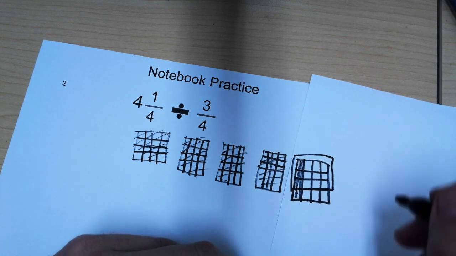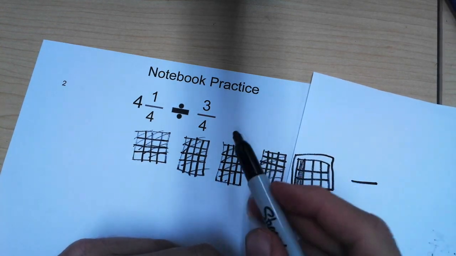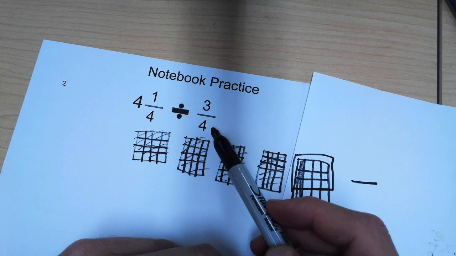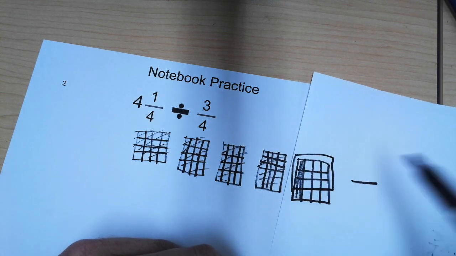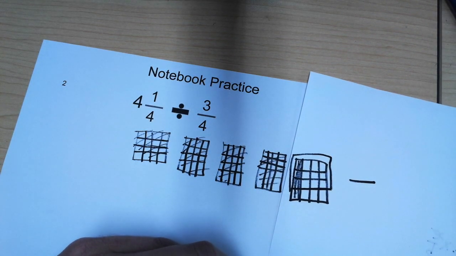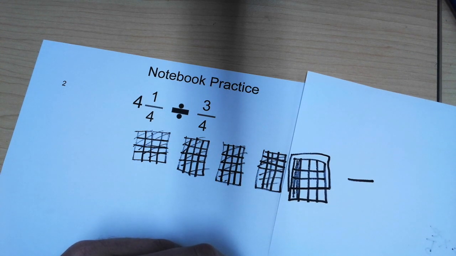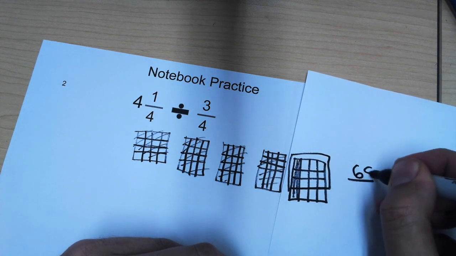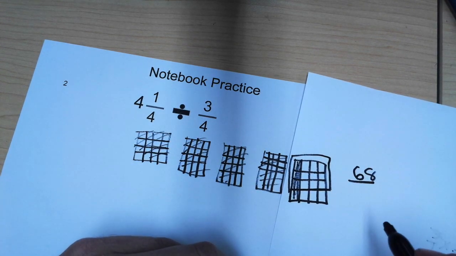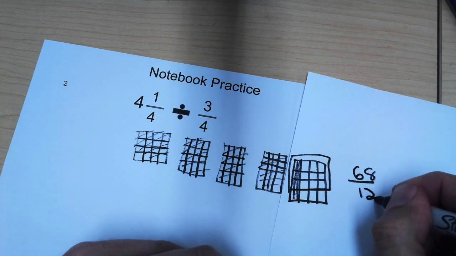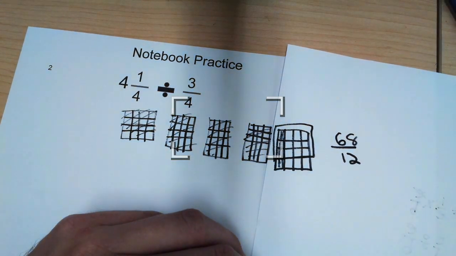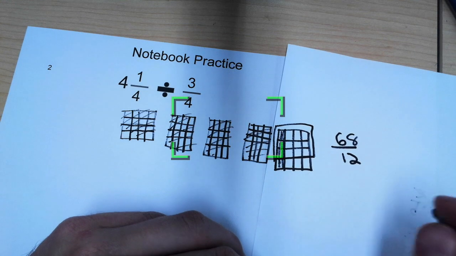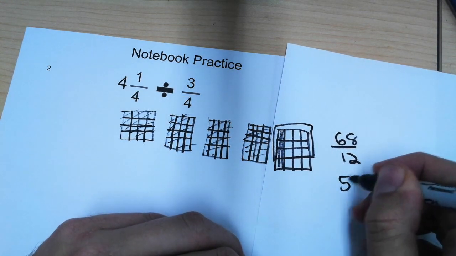Now we count out the number of shaded total shapes, which, doing some quick calculations in my Australian brain, I'm going to say that we get 68. And then the total number we have here is 12. And then I get 5 2/3.